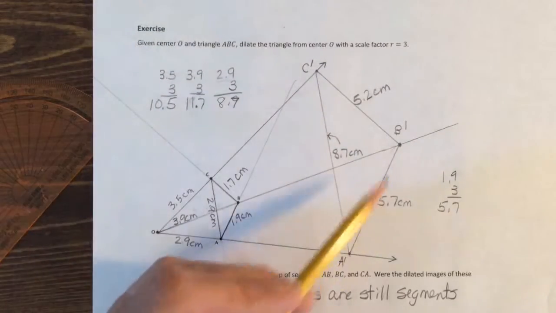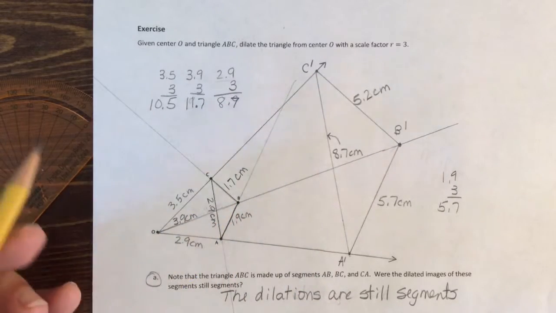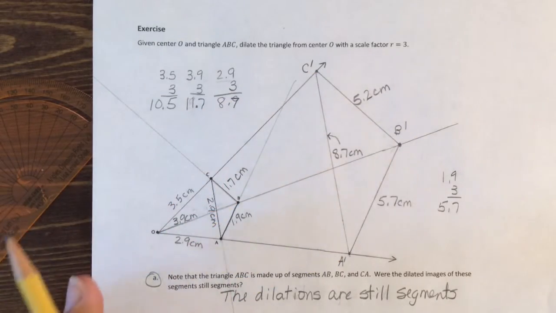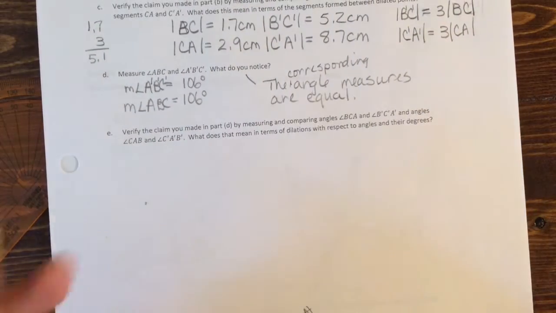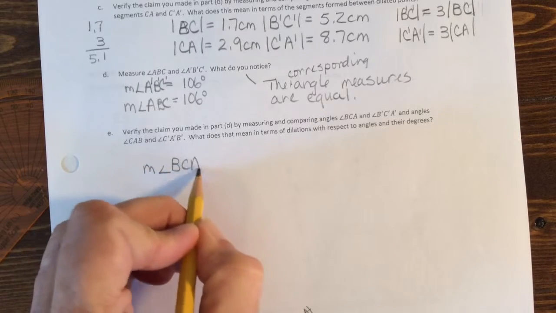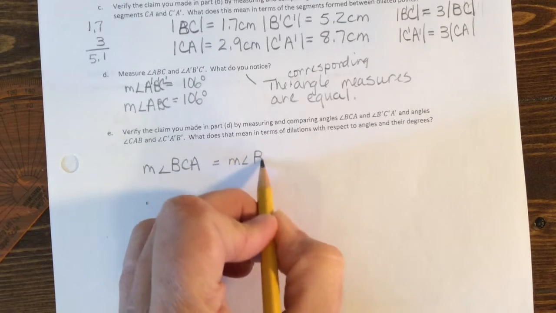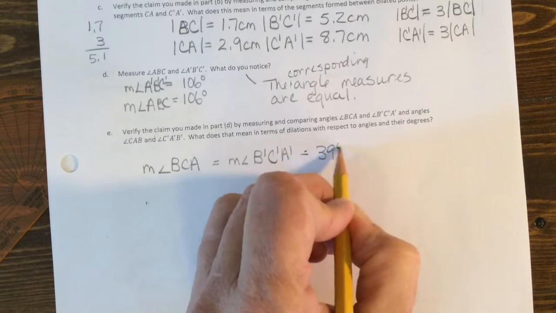So we're going to measure BCA, or B prime, C prime, A prime, compare it to BCA, and then CAB and C prime, A prime, B prime. So for mine, I got the following data that I did write somewhere. I got that the measure of angle BCA was equal to the measure of angle B prime, C prime, A prime, and that was 39 degrees on mine.